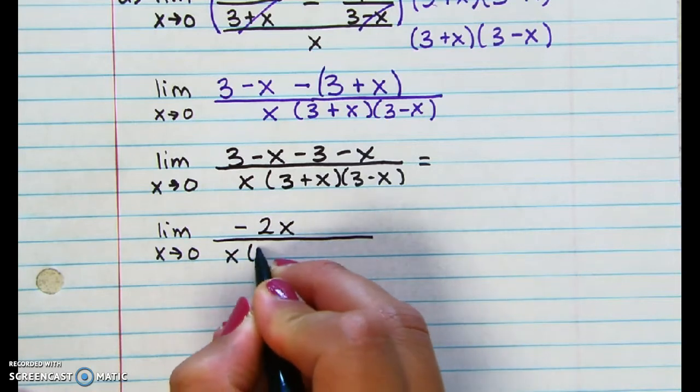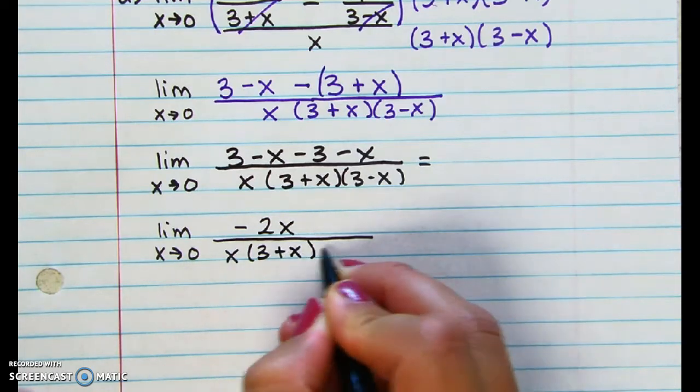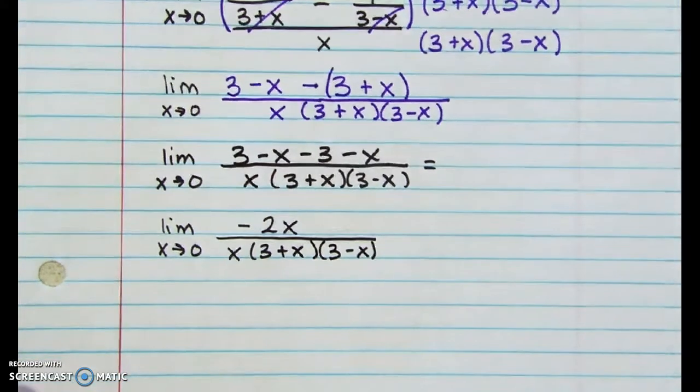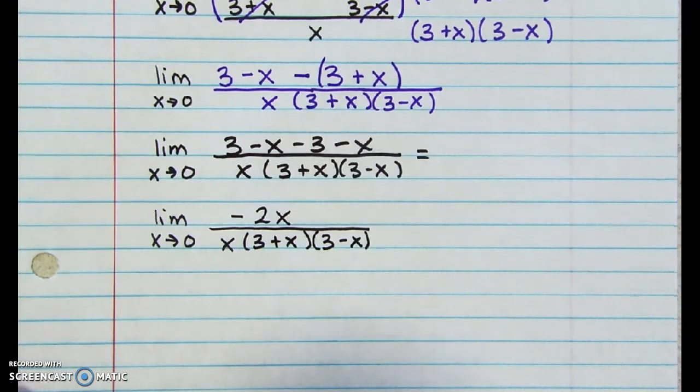Where are we going with this? You know, did you forget where we are? You're in calculus, you're in the middle of an example, and what are we trying to do? We're trying to plug in 0, but we can't. Because of what? This x right here?